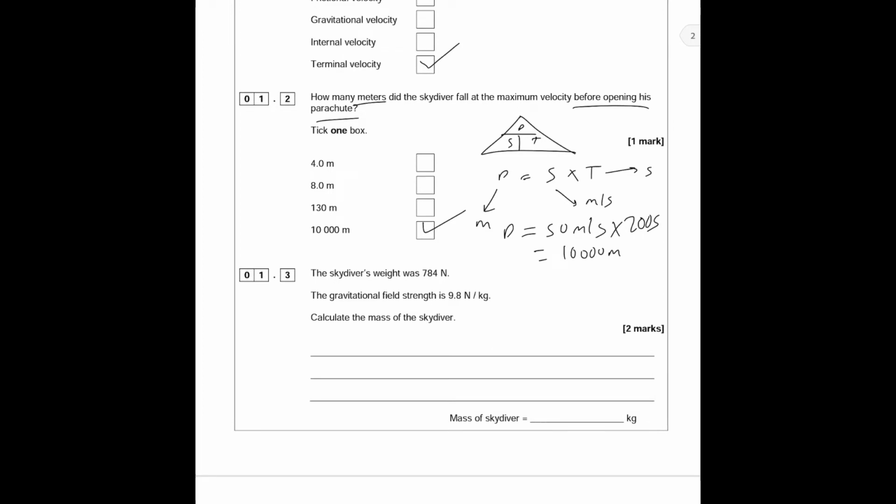The skydiver's weight was 784 newtons. The gravitational field strength is 9.8 newtons per kilogram. Calculate the mass of the skydiver. There's another formula where weight is equal to the mass times the gravitational field strength. Gravitational field strength is in newtons per kilogram, mass is in kilograms, and weight is in newtons. We rearrange this formula to get mass equal to weight divided by gravitational field strength, which is 784 newtons divided by 9.8 newtons per kilogram. So the mass is 80 kilograms.